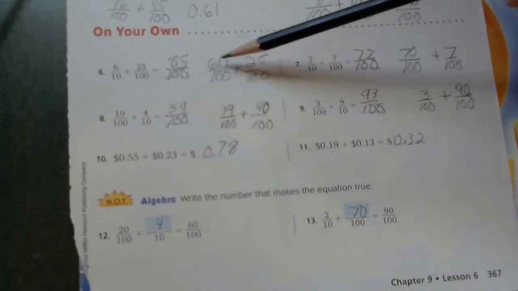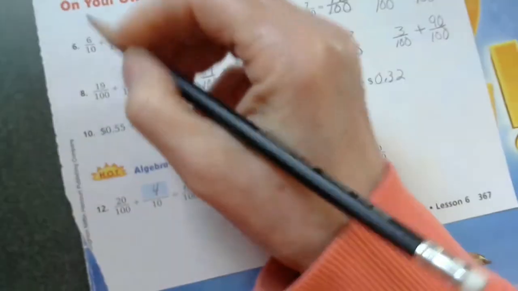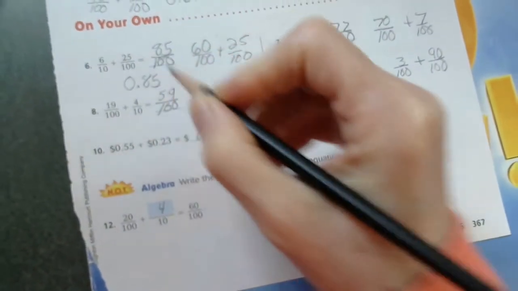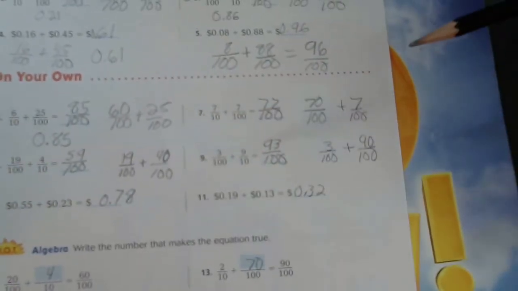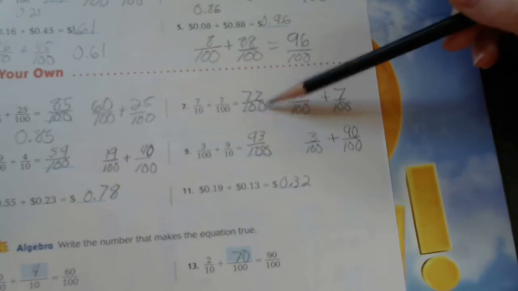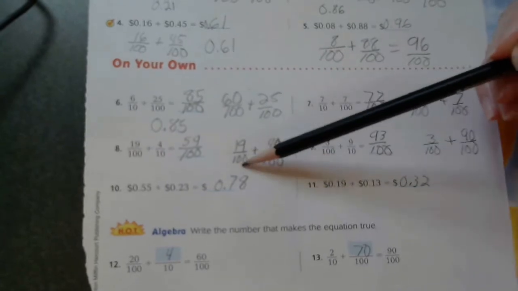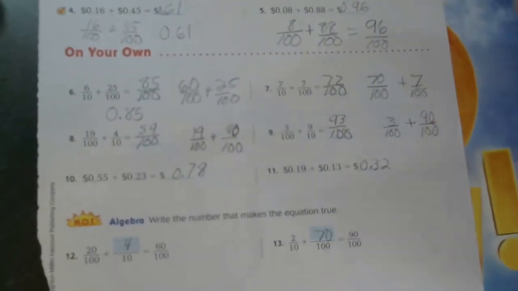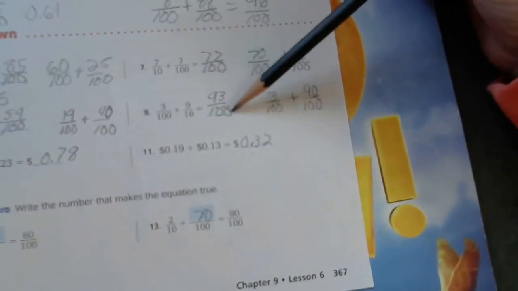On your own, 6/10 plus 25 hundredths. Turn your 6/10 into 60 hundredths plus 25 hundredths equals 85 hundredths, which would be written as a decimal 0.85. This one is 7/10 plus 7 hundredths, which would be written as 70 hundredths and 7 hundredths, which would be 77 hundredths. 19 hundredths plus 4/10 would equal 19 hundredths plus 40 hundredths, which would equal 59 hundredths. 3 hundredths plus 9/10 would be 3 hundredths plus 90 hundredths, which would equal 93 hundredths.